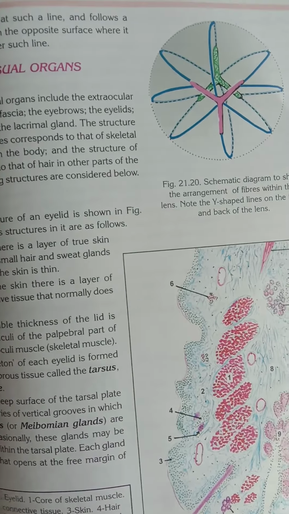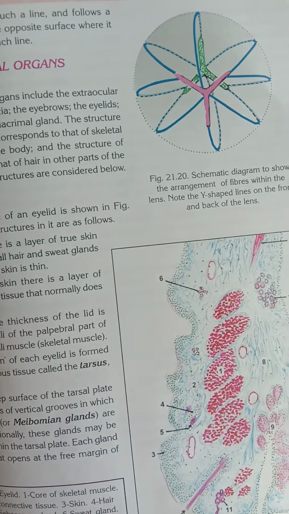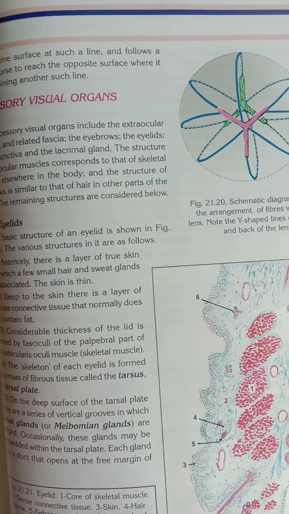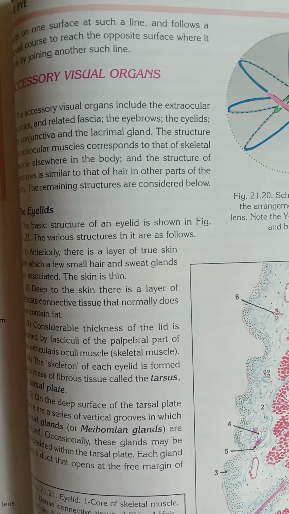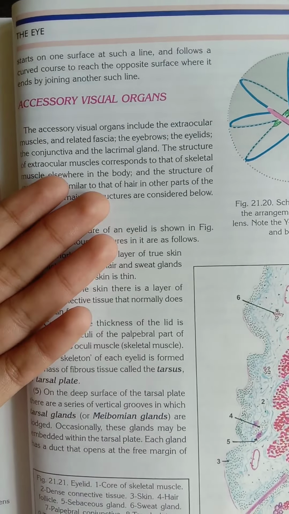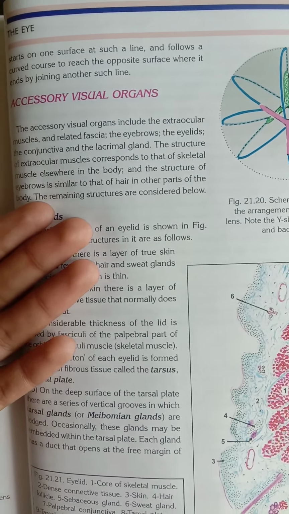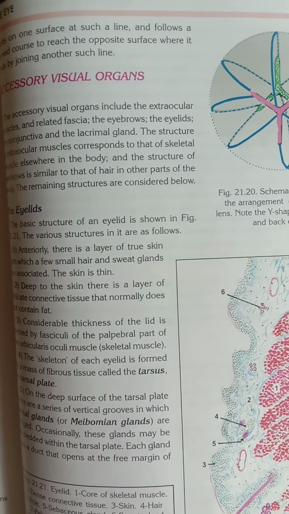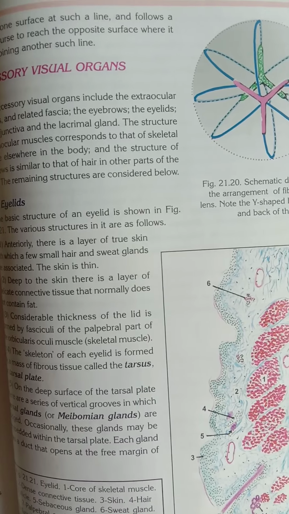Conjunctiva is present inside our eyelids, and we also have some glands, such as the lacrimal gland. These are the extraocular structures or muscles related to the eye. So you can take here eyebrows, eyelids, conjunctiva, and lacrimal gland. Eyebrows we already discussed in skin and appendages.